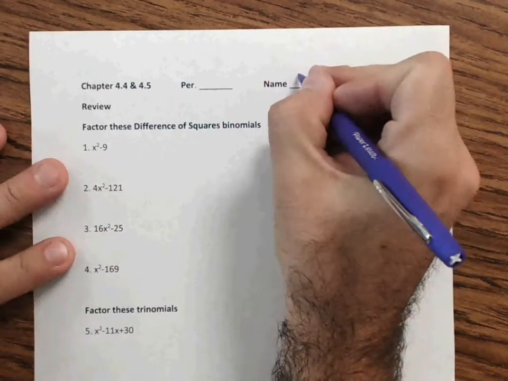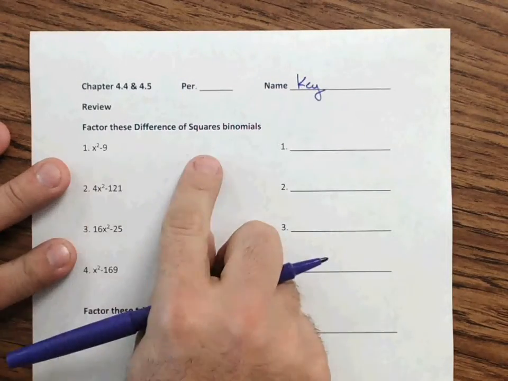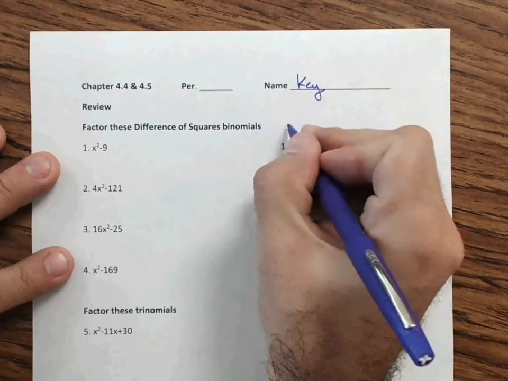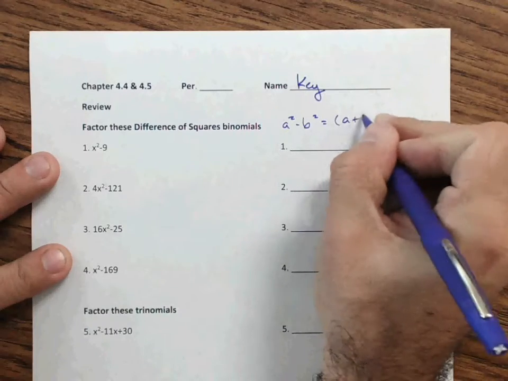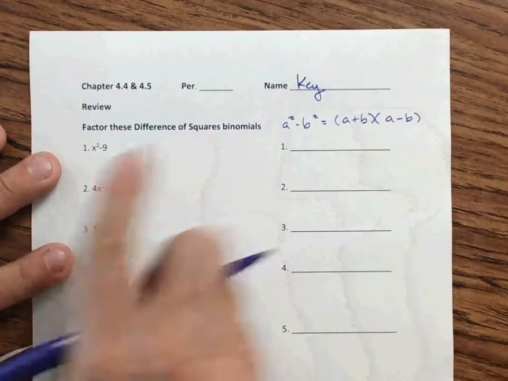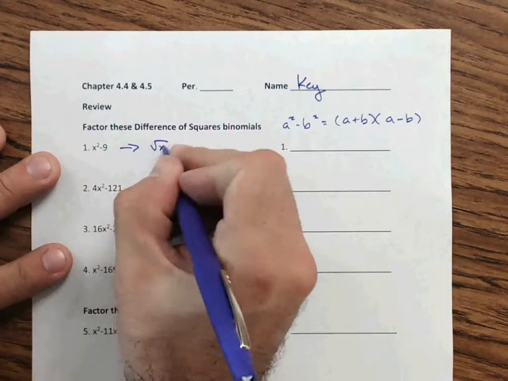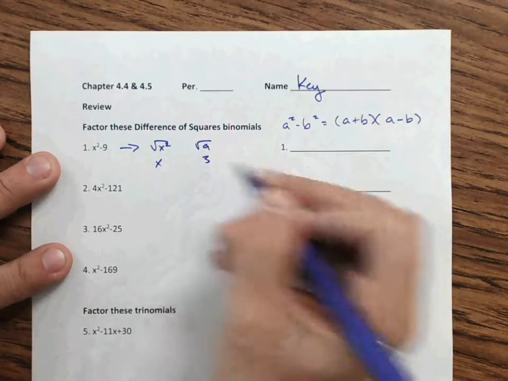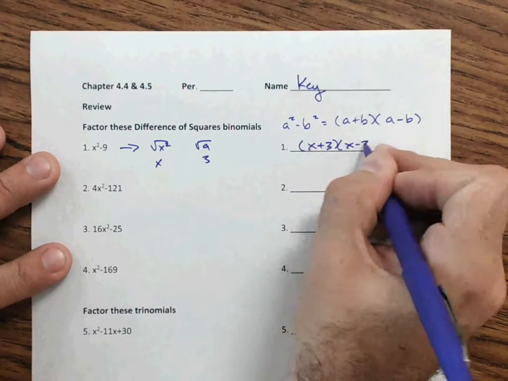All right, time for our review key. So, first one tells you right off the bat, we are factoring these difference of squares binomials. What that means is that you can use the pattern a squared minus b squared is equal to a plus b times a minus b, which means we need to take the square root of each of these two terms. So this one, square root of x squared, and the square root of 9, this is x, and this is 3. So we're going to have x plus 3 and x minus 3.